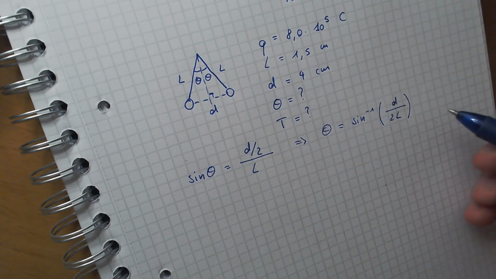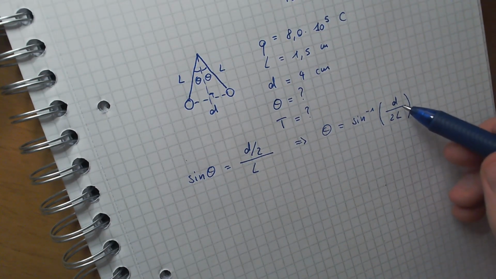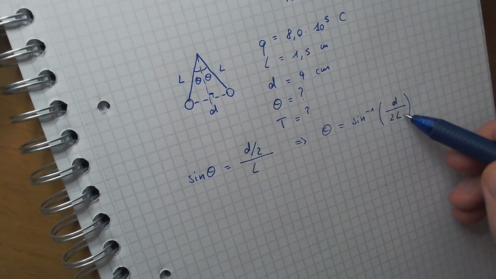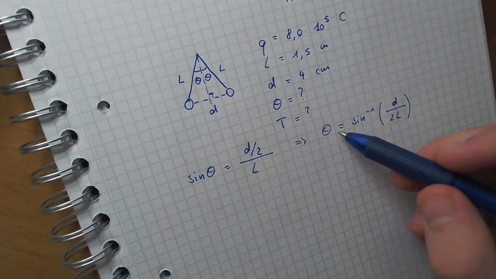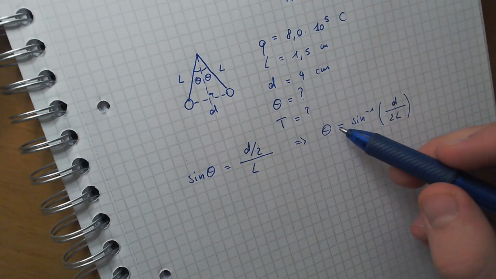So if you put the values of d and L here, you can easily find the value of theta.